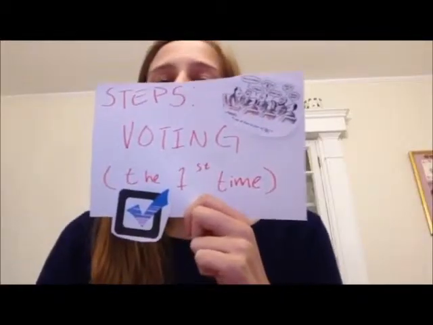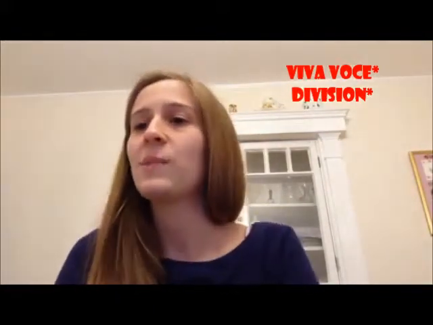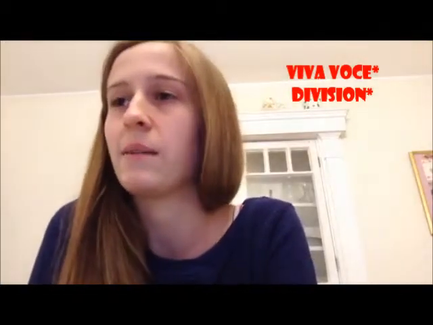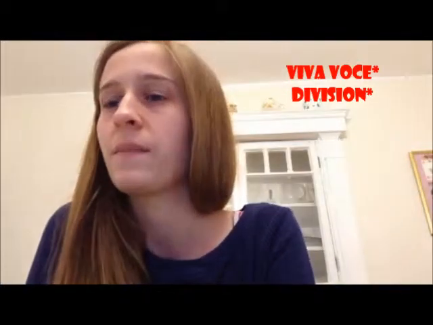Step 5. Voting, the first time. After the debate ends, the Speaker of the House reads the bill by title only, and voting begins. Voting may be delayed for up to 2 days. There are 3 methods for voting. Viva voce. The Speaker asks those in favor to say aye, and those against, no. Aye. No. Division. The Speaker asks those in favor to rise to be counted, and those opposed to be counted.